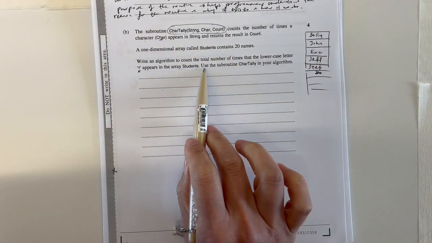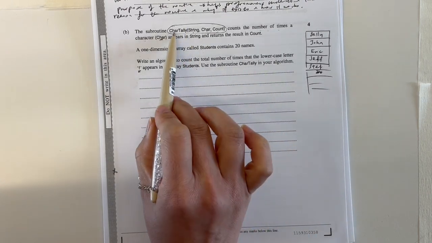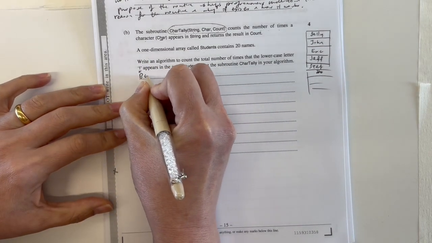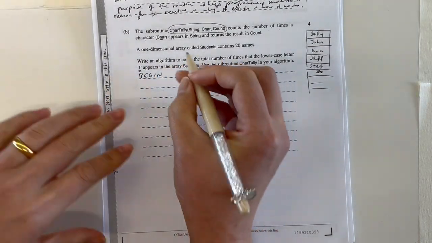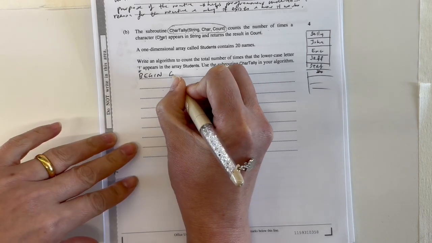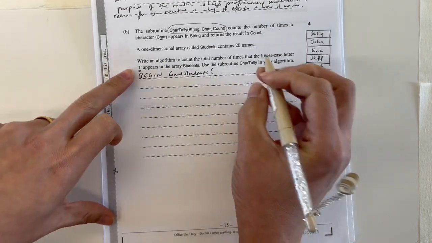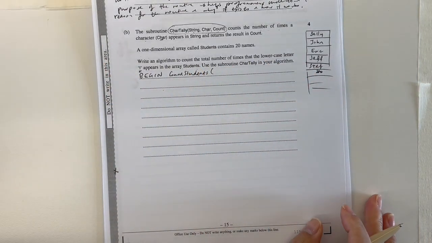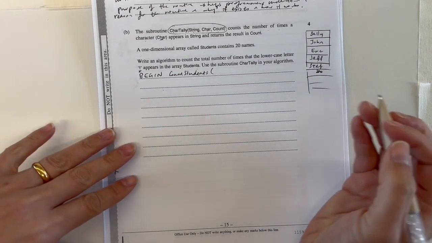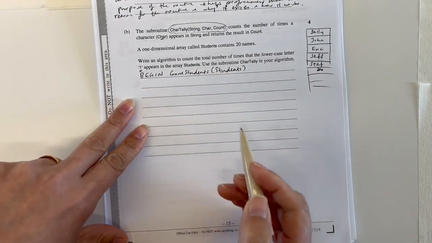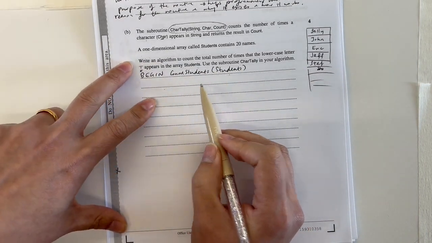I need to use the subroutine char tally in my algorithm. We're not writing what char tally contains. We are writing a function that is going to call char tally. So I'm just going to start with begin, count students, and I'm going to get the students array. You have to think about how the students array is being obtained. Maybe it's going to be passed. I'm just going to pretend I'm getting the students array. I don't need to stuff around with it here.